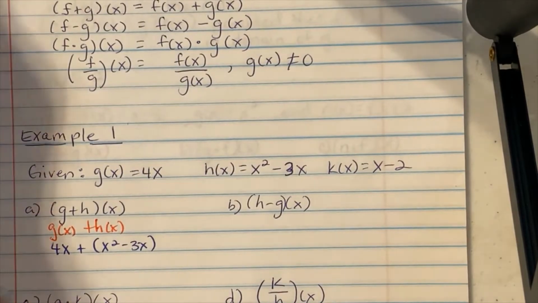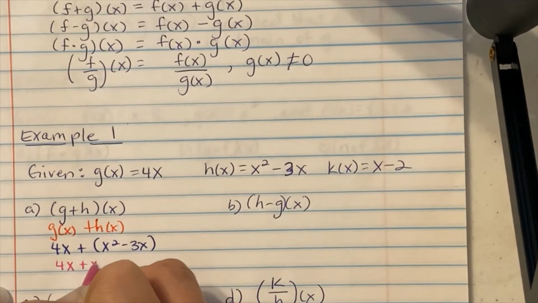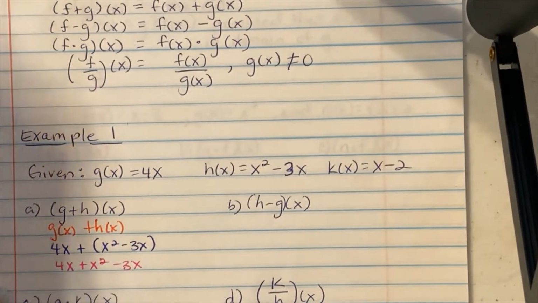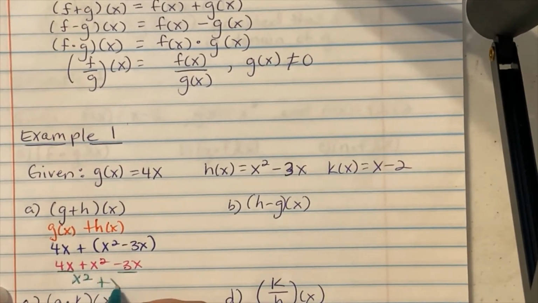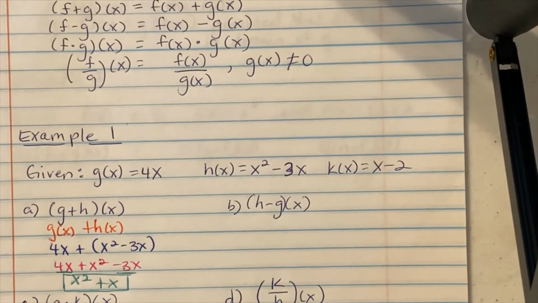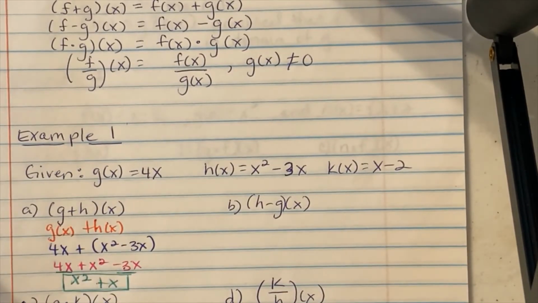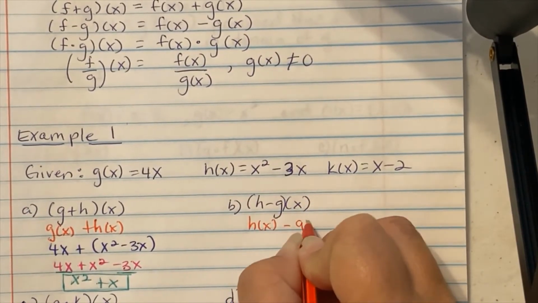So now we see 4x plus x squared minus 3x, and then just combine your like terms. So we have x squared is the highest power, x squared came first. 4x minus 3x makes it x, and we are finished. Now if we look at B, B says h minus g of x. So again, we repeat the same situation. It's now h of x minus g of x.